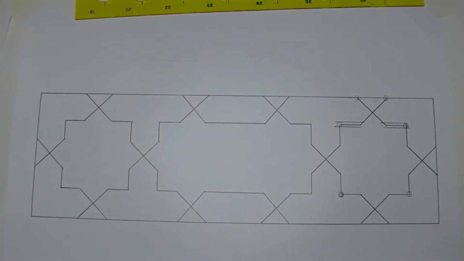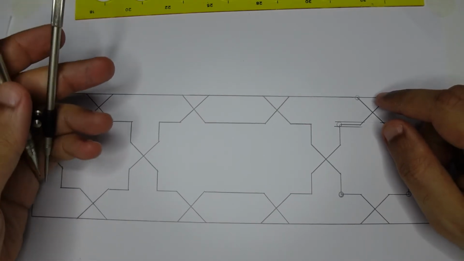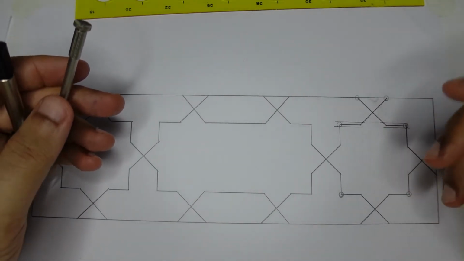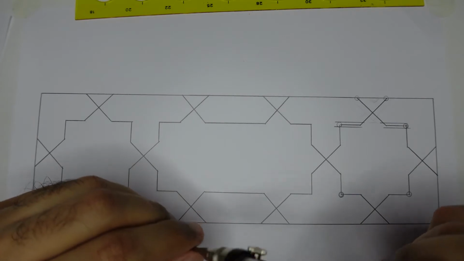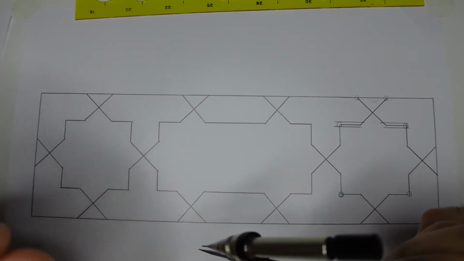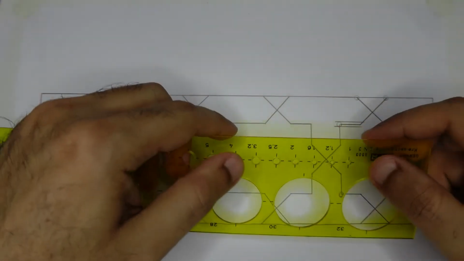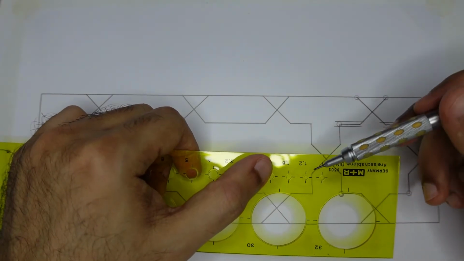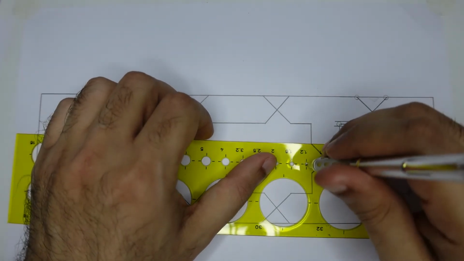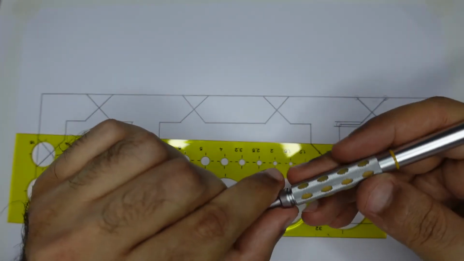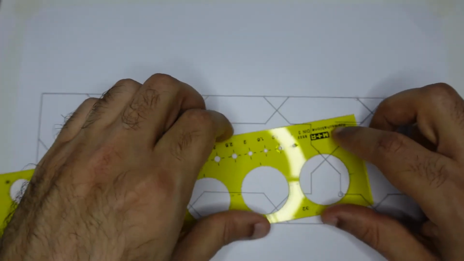This is one method. The other method, which I highly recommend, saves a lot of time and has more accuracy, especially if you are working on a large pattern, or if you are looking for very tiny circles. For example, if I see these tiny circles, like 1.6 or 1.2, it will become difficult to use the pencil, because even if I'm using this 0.9, or even a 0.5 pencil, that will become difficult.